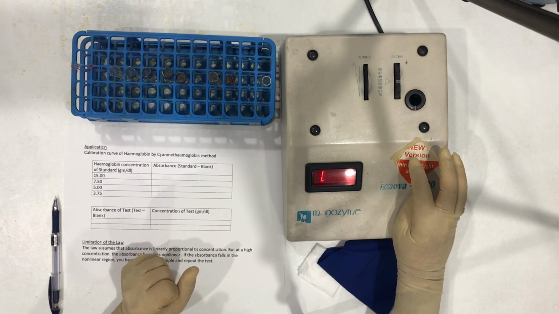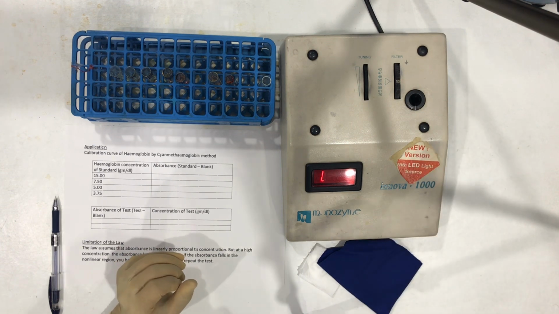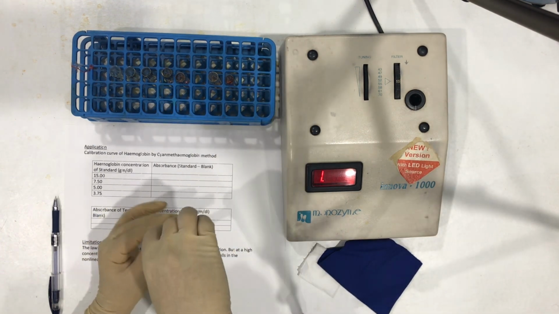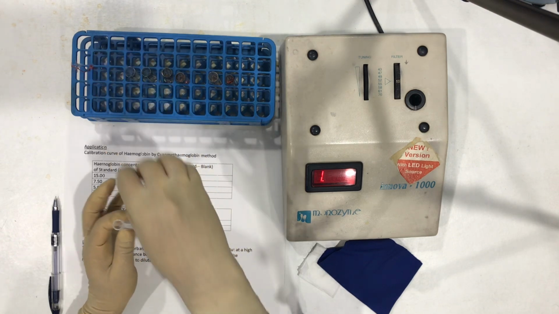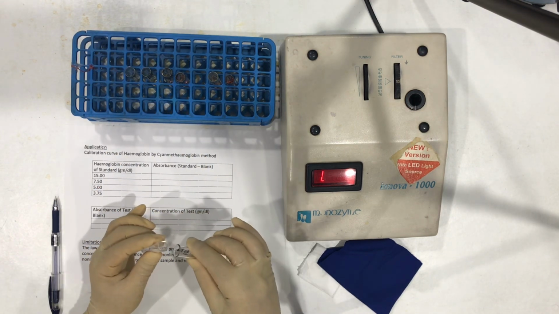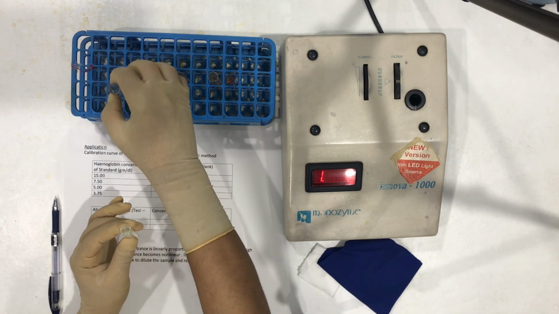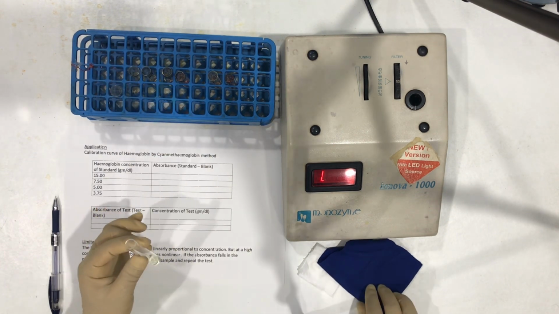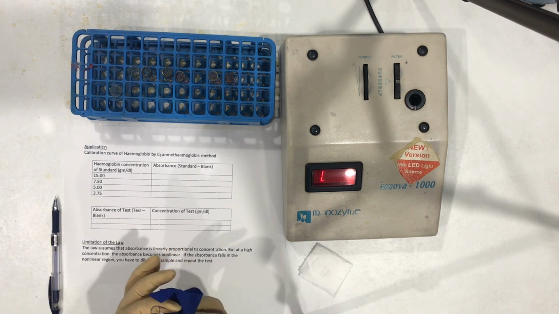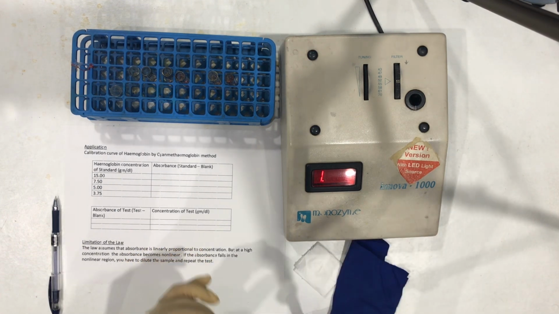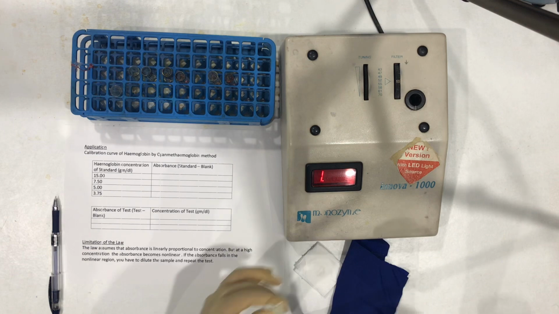So let us take the absorbance of the blank first. So this is our blank containing no hemoglobin, and let us see its absorbance.